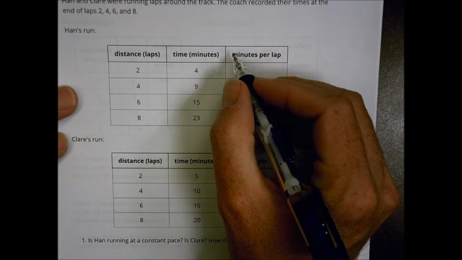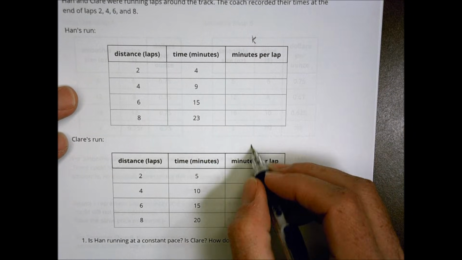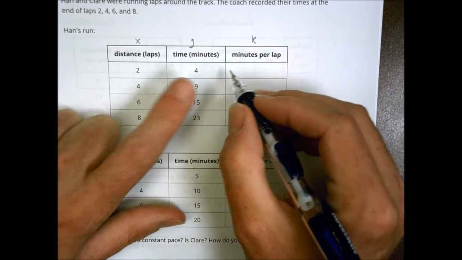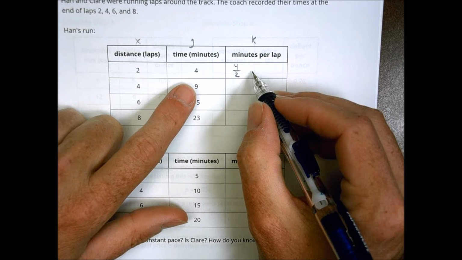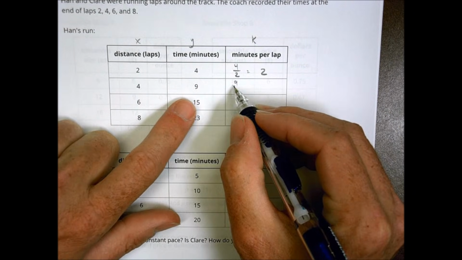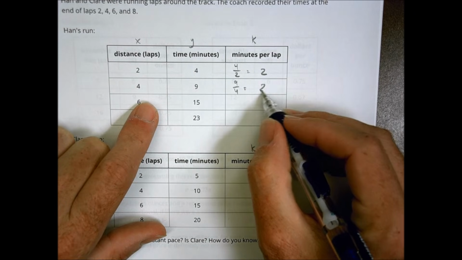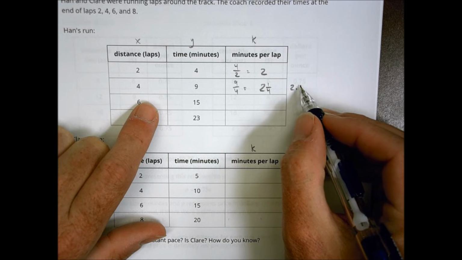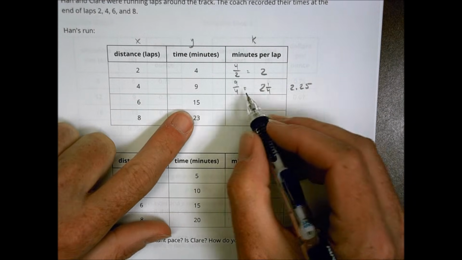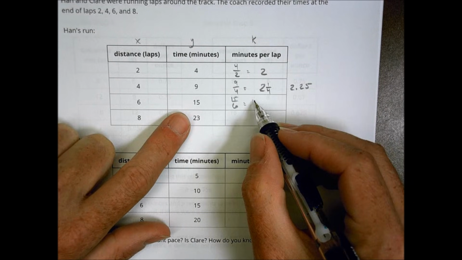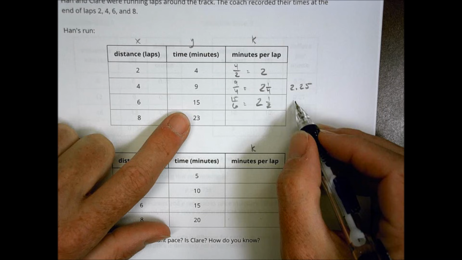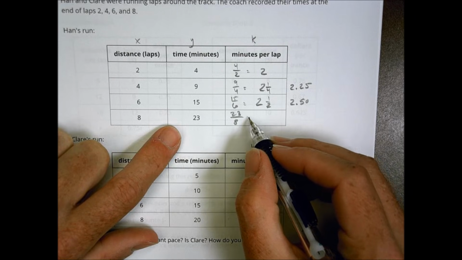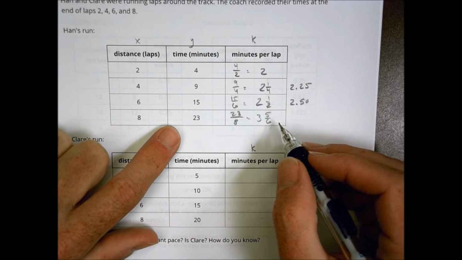Well, let's find out their minutes per lap, or in a sense, their constant proportionality. To do that, we can take the second value, if we have x, y, and we divide by the first, so 4 over 2 is the same as 2. 9 over 4 is the same as 2 and 1/4. All right, I could write 2 and 1/4, or I could write 2.25. That's fine as well. 15 over 6 is the same as 2 1/2 when I reduce that, so 2.5. And then 23 over 8, it reduces to 2 7/8 there. Okay?